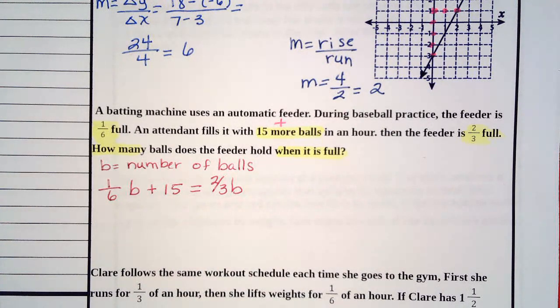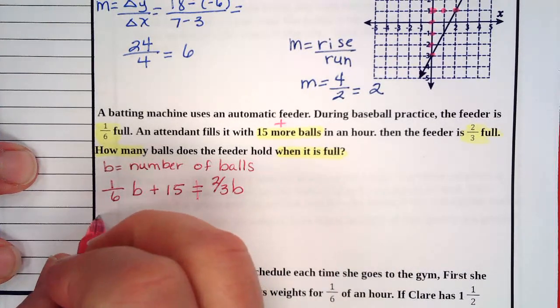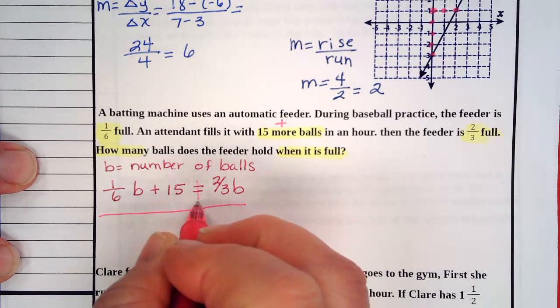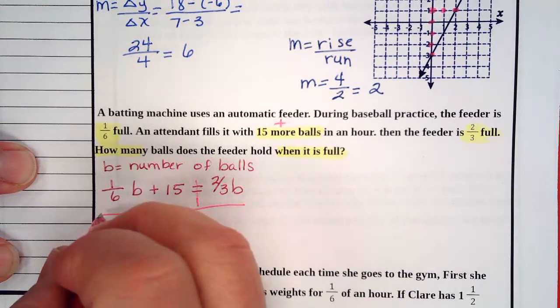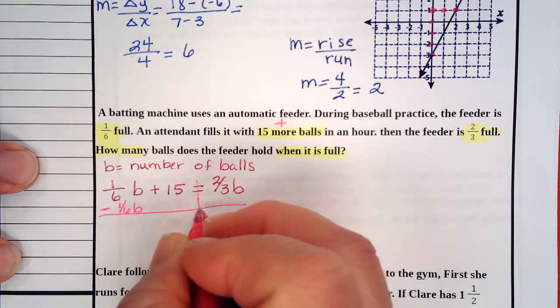So how do I solve this? Well, even though there are fractions, you still solve it the same way. We've got to get the variables to the same side. This is a positive 1/6, so I'm going to subtract 1/6b from both sides.